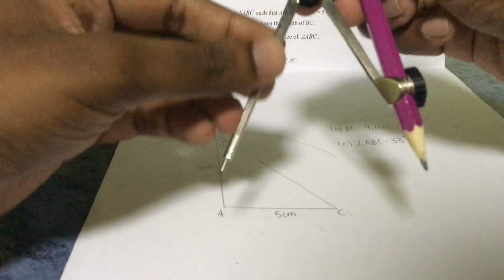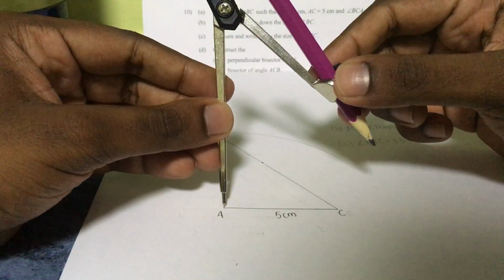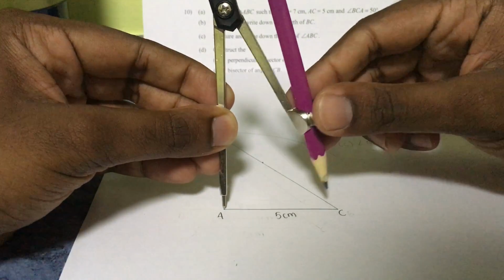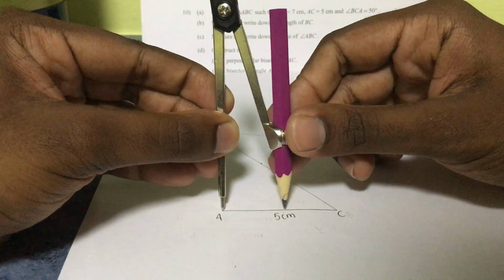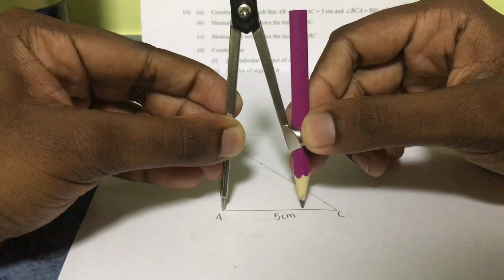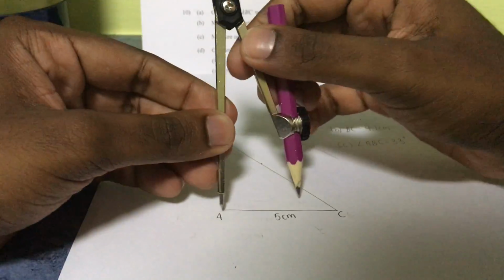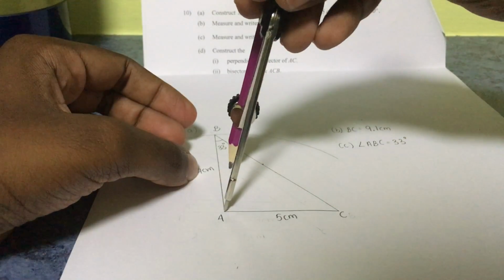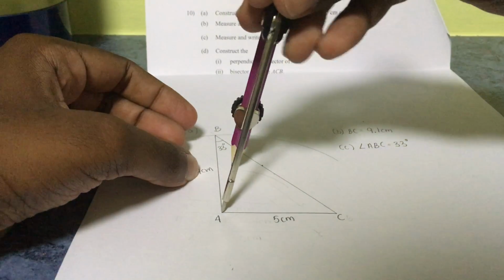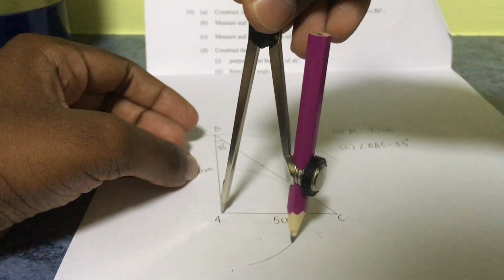As mentioned, any form of bisector, we will use a compass. So sharp end at A, again, set your compass such that it is more than half, so about 3/4. Make arcs on both sides, top and bottom.